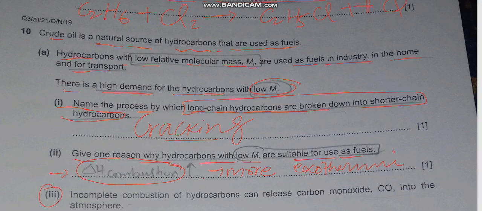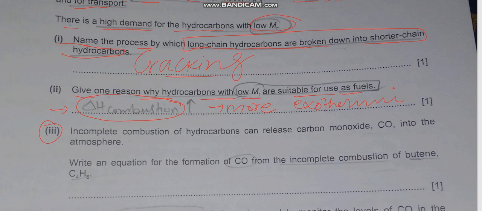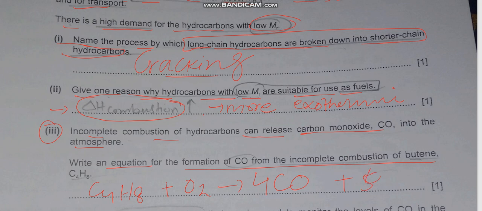So the next question, number 3, part 3 is: incomplete combustion of hydrocarbon can release carbon monoxide into the atmosphere. Write an equation for the formation of carbon monoxide. Here we can see C4H8 plus O2 and it will give us CO plus 4H2. So this is the third part.